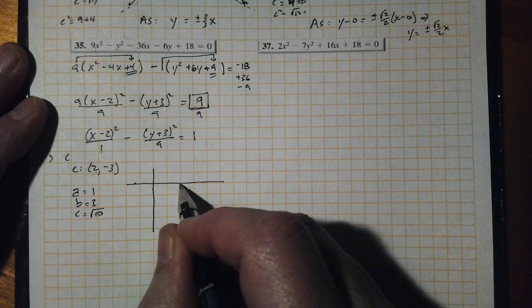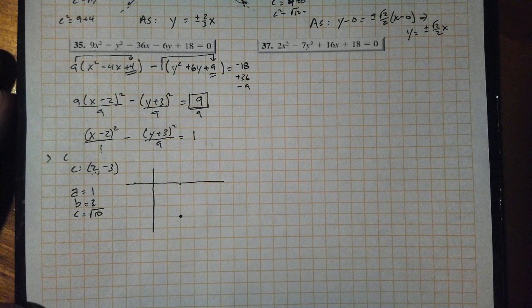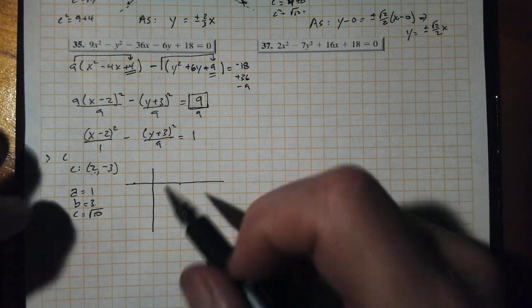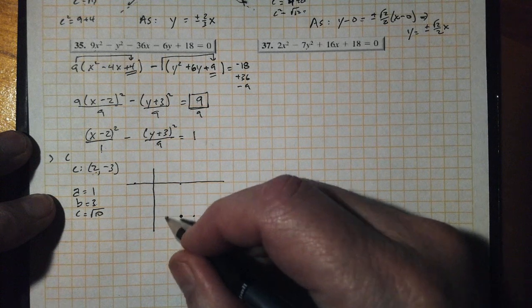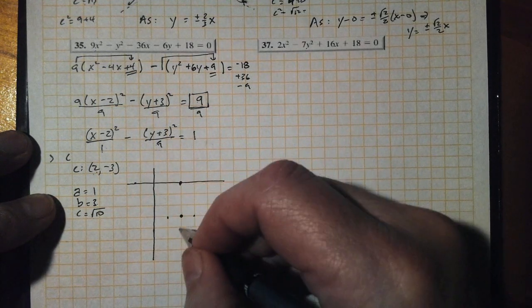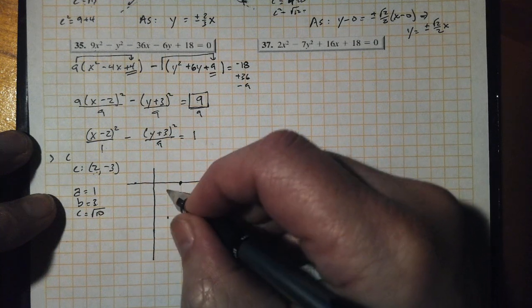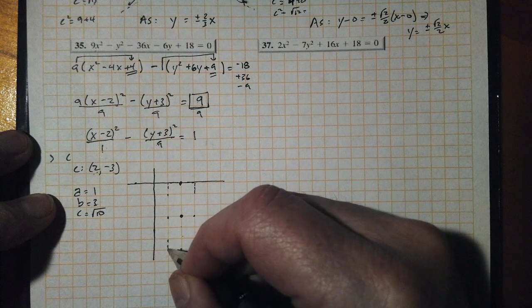Right 2, down 3, or right here. Okay. From there, I'm going to go right and left 1, but up and down 3. Build our boxes, or at least the corners of our boxes.